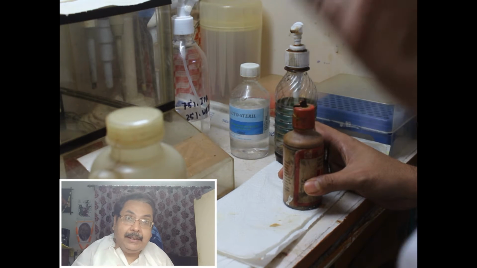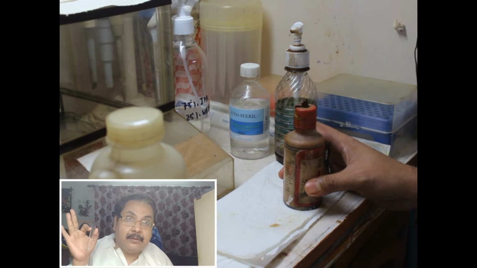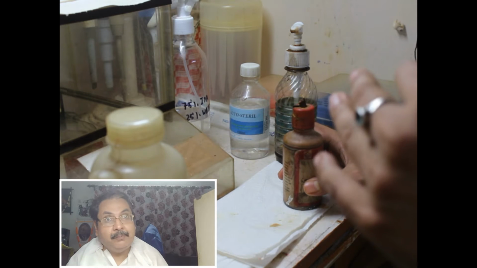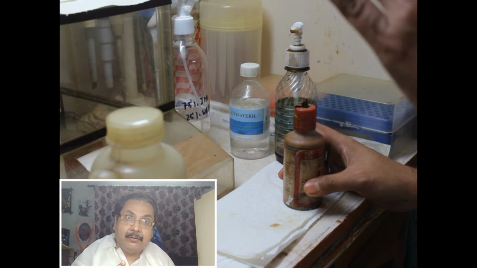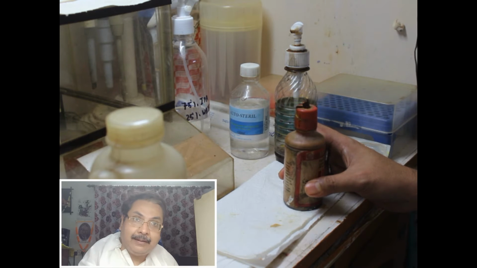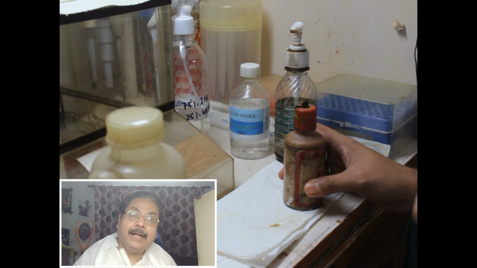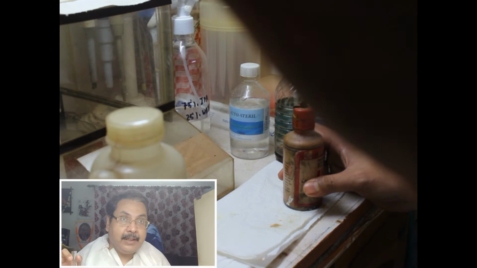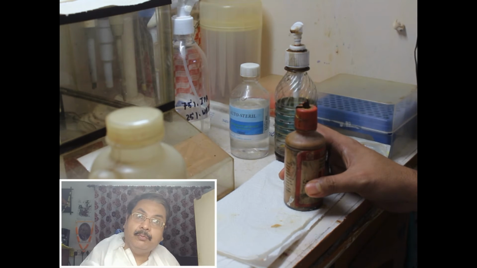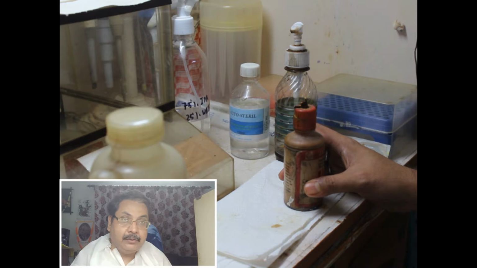So when the color goes from green towards red, that means the water is acidic. So acid is present in the water. And when the color goes from green towards blue or violet, that is alkaline water. So that also should be avoided. Neither should it go towards the red region, nor towards the blue or violet region. It should be in the green area.